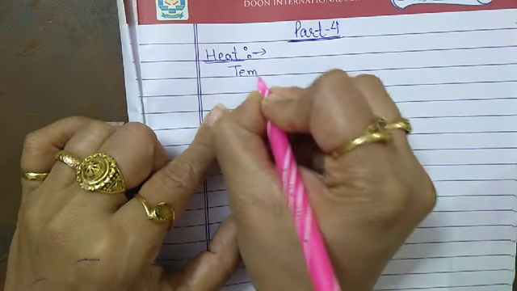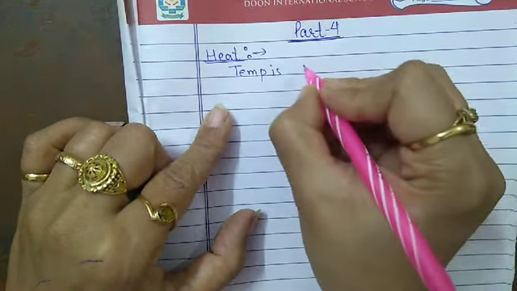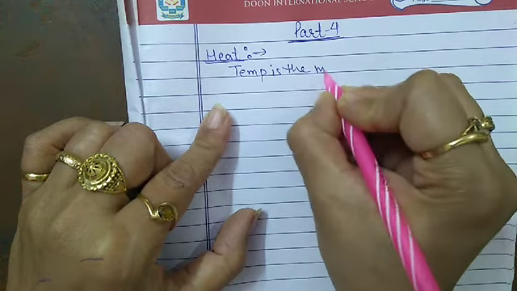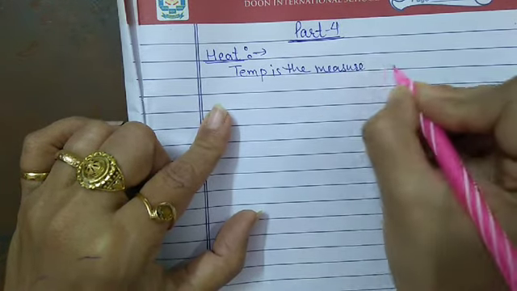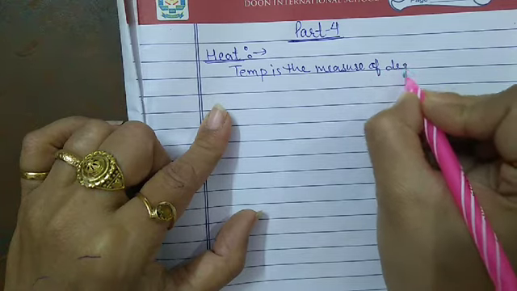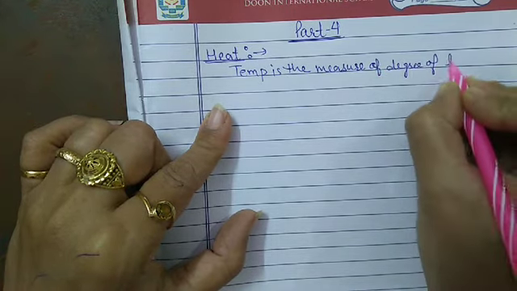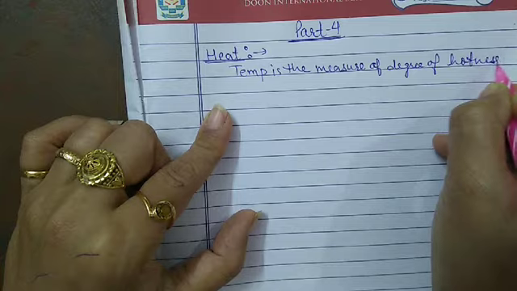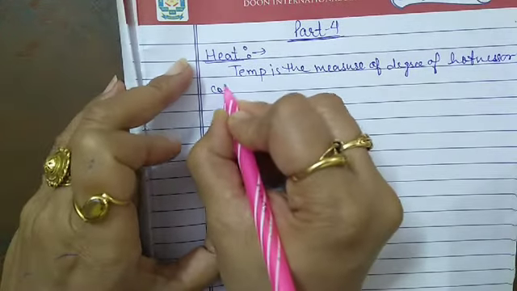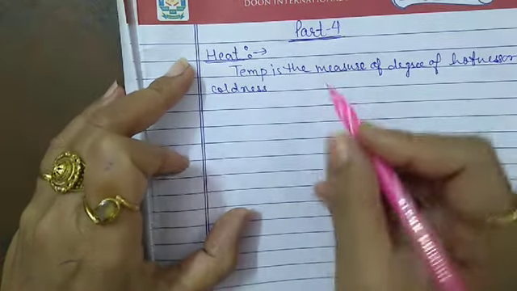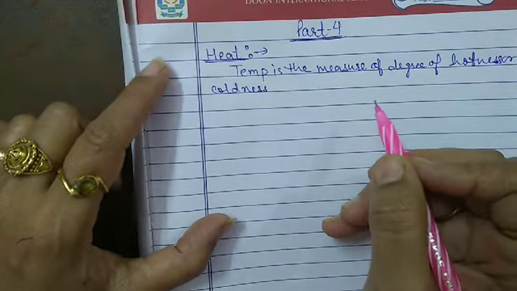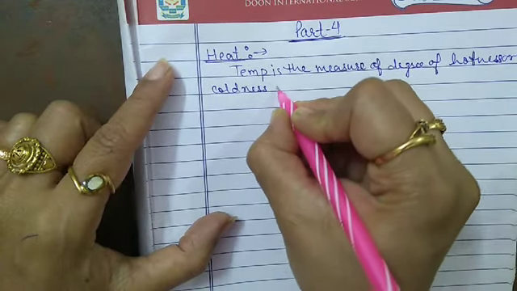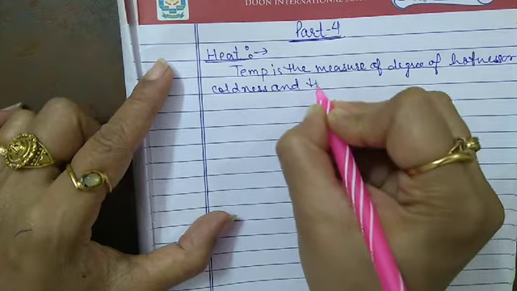If we want to find the definition of temperature: temperature is the measure of degree of hotness or coldness.